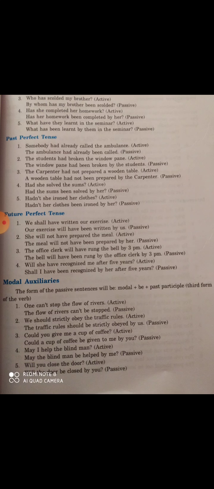So you have to continuously practice these sentences, and you have to write them. You have to change the voice, tense and the sentence of all these examples.